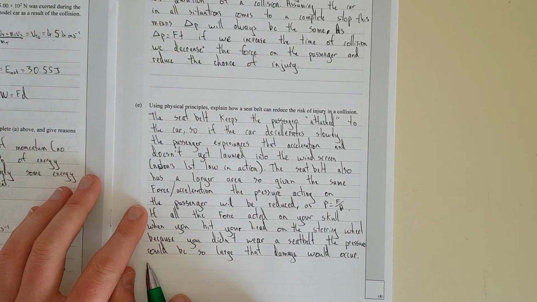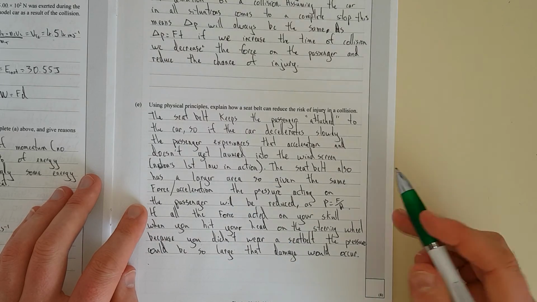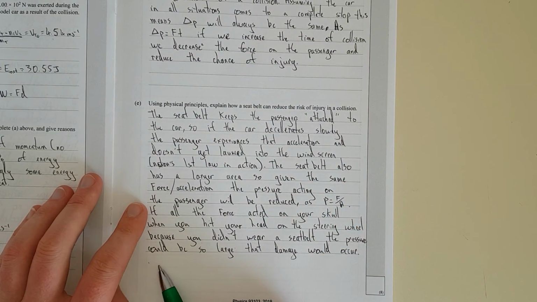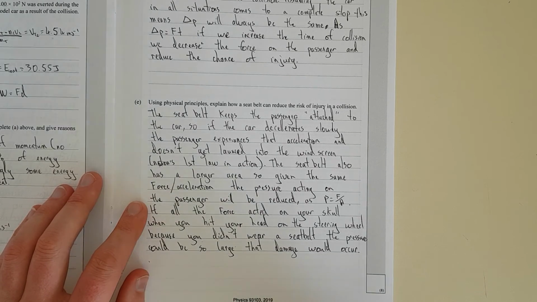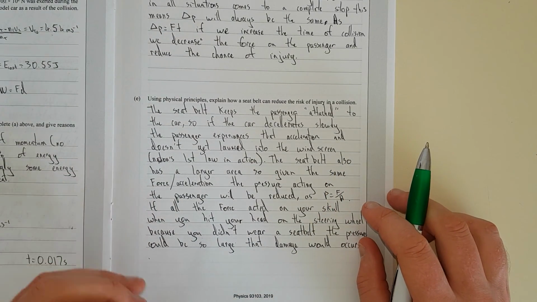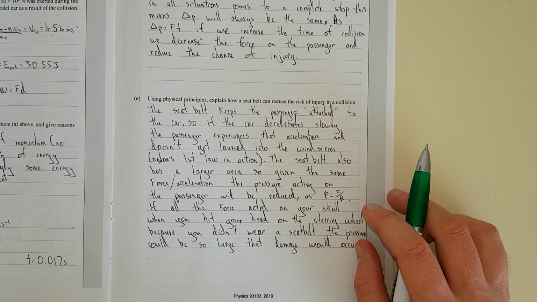Because your seatbelt has attached you to the car, when the car decelerates slowly because you've got a crumple zone, that means you'll be decelerating slowly, so your time of collision will be longer, the total force on you will be less, the total pressure will be less, and it is the pressure that causes the damage, not so much the force. The force acts on you, which causes pressure, that causes punctures and stuff like that. But that's another thing to think about.